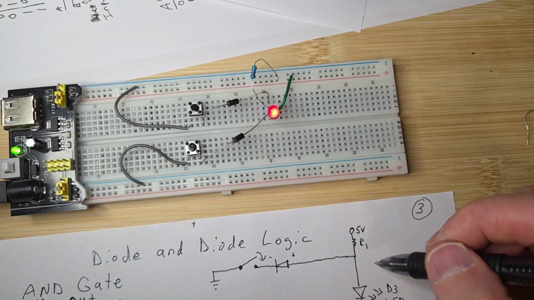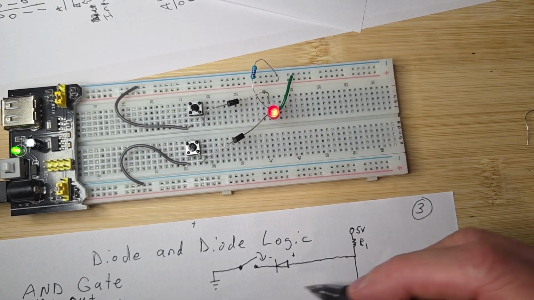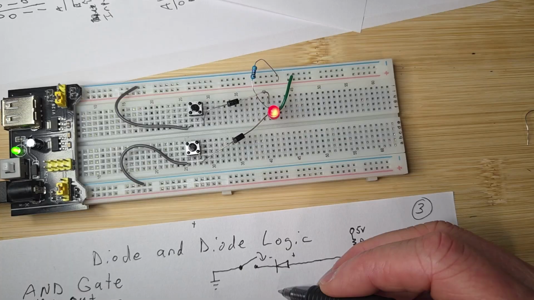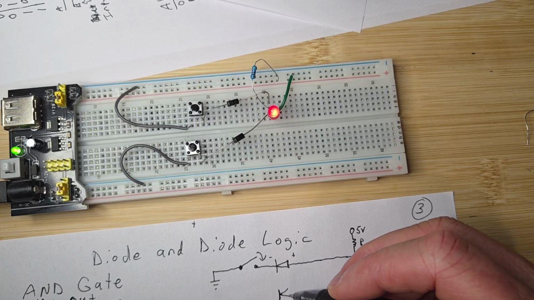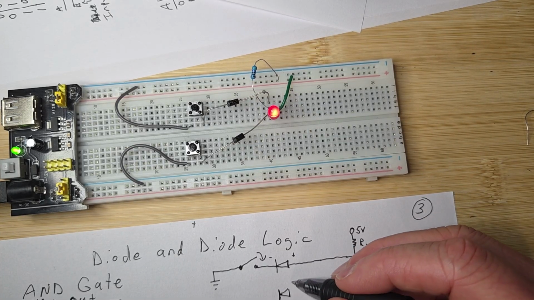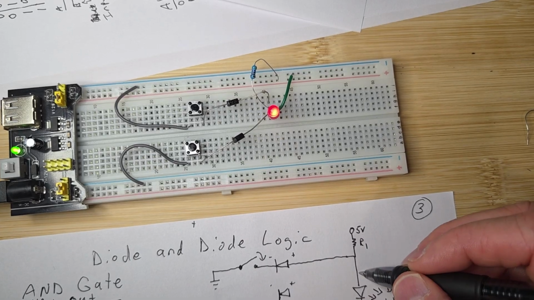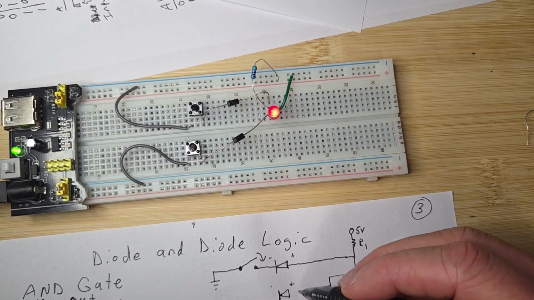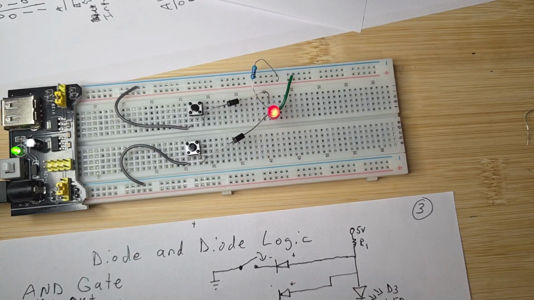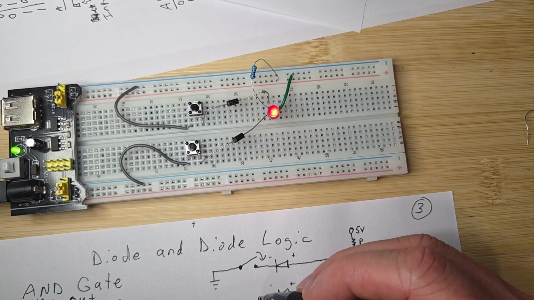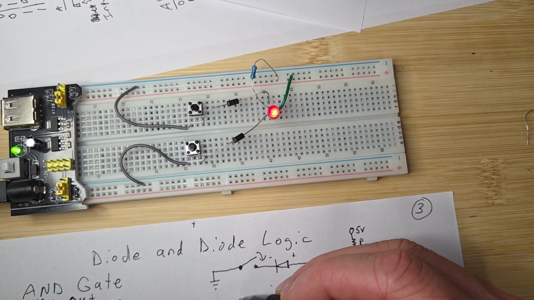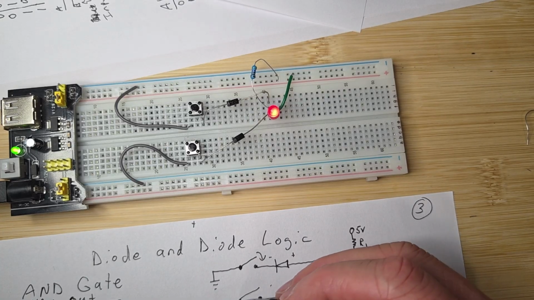And I'll show you here in a second. Sometimes using just diodes is a little harder to build a gate, but we'll show you what's going on here. Right now, let's just draw this out so we can talk about it. So I'm just going to connect this. All right, then we're going to have that. Got our switch, there's our switch, and this goes to ground.